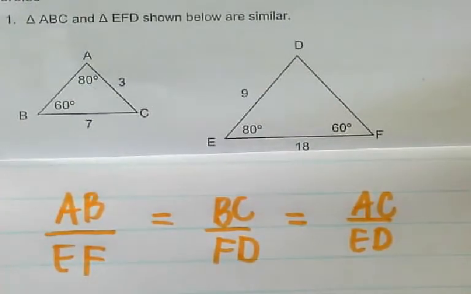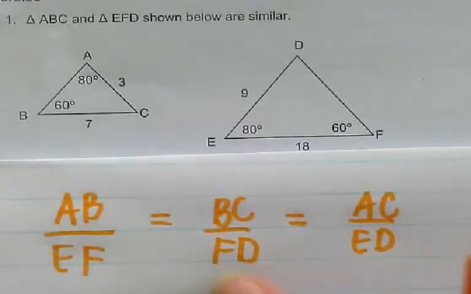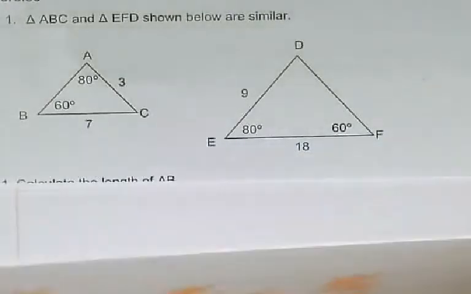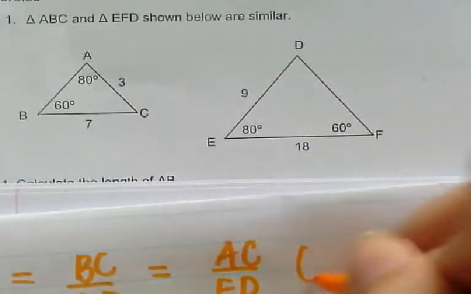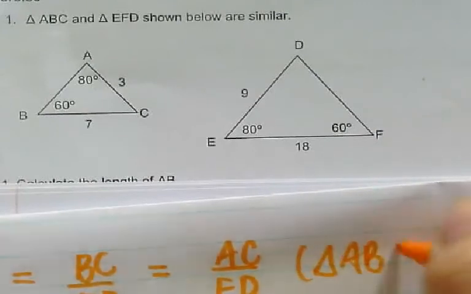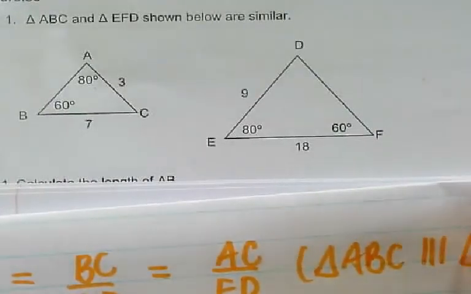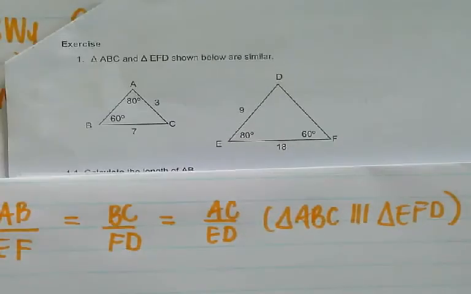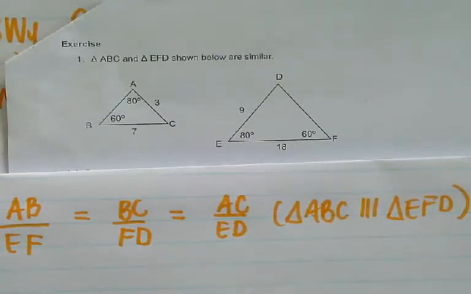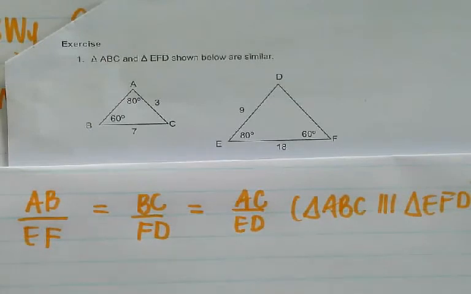So we know that this has to be equal. Each of those fractions must equal each other. And my reason for being able to say that is because triangle ABC is similar to triangle EFD. Remember, I can't write anything without a reason. That's my reason. They are similar, so the fractions are equal.